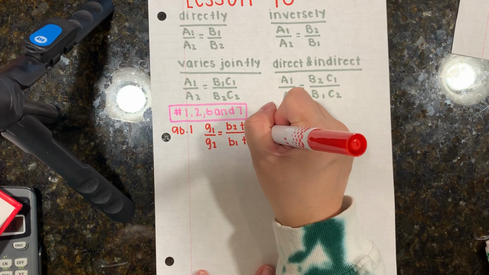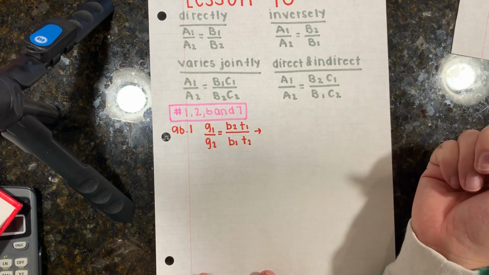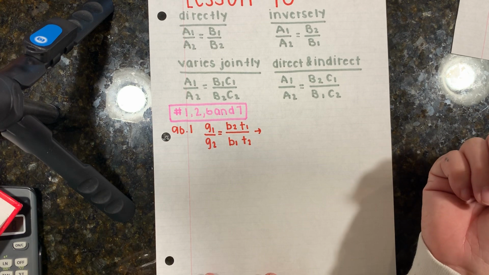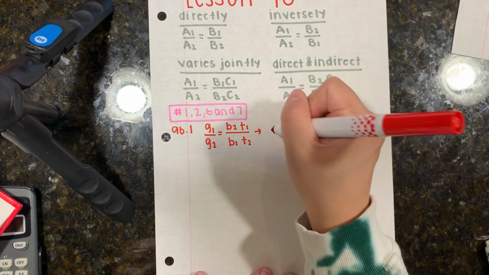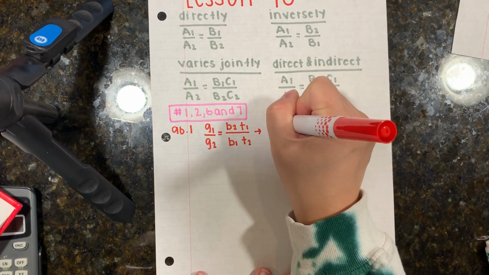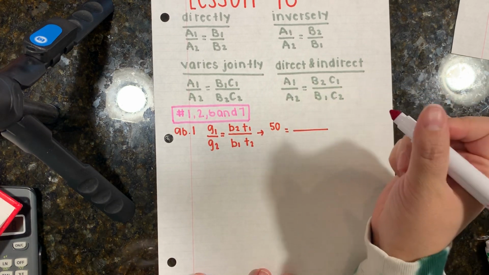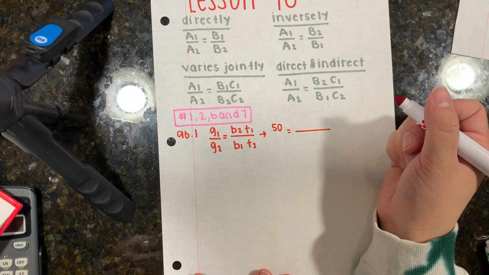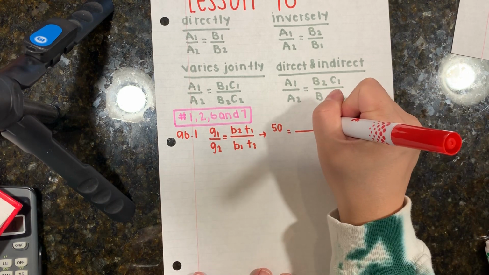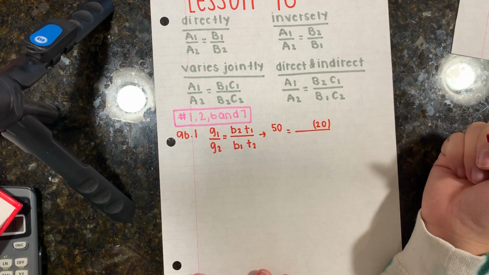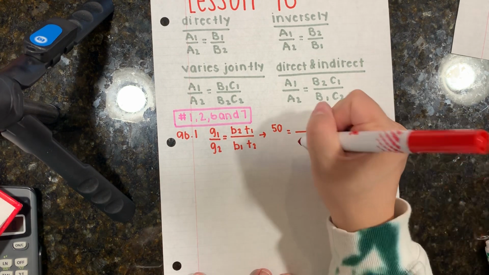Now I'm just going to fill in the variables that they give us. It says that when there are 50 girls, there are 20 teachers and 10 boys, which means that G1 is going to be 50. And then this is the tricky part. There were 20 teachers, so T1 would be 20, and B1 is going to be 10.